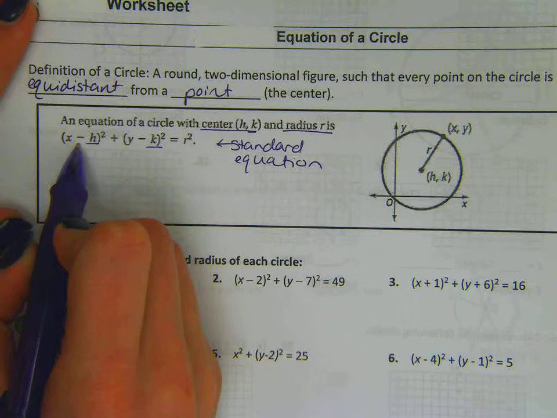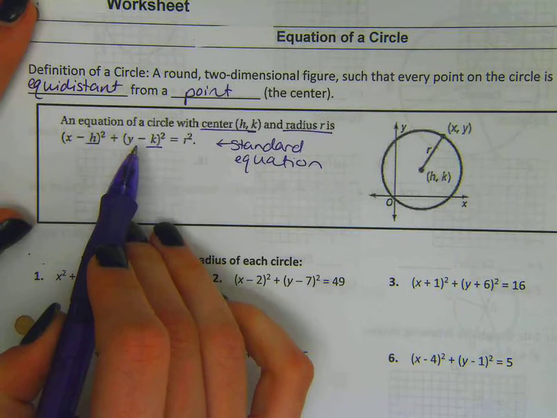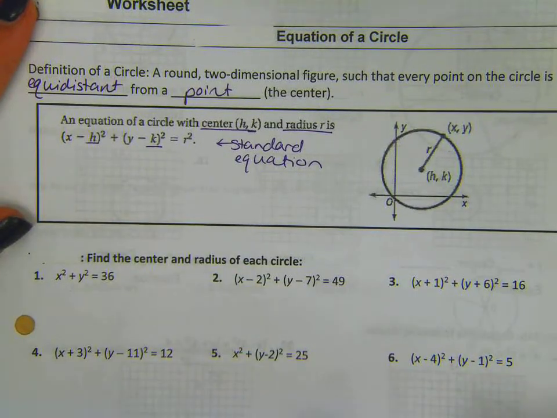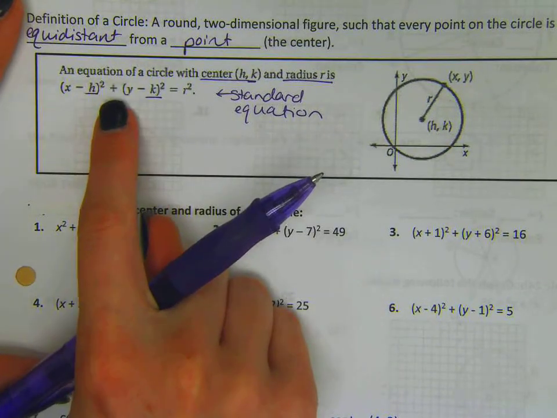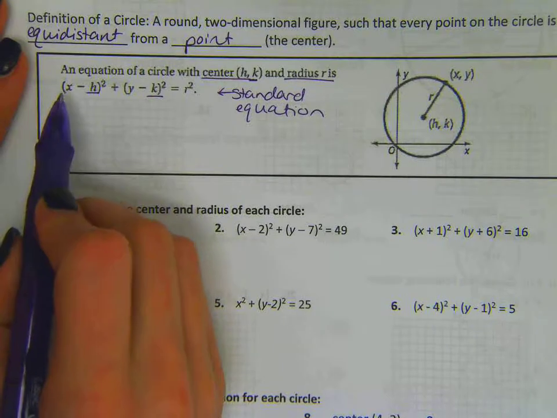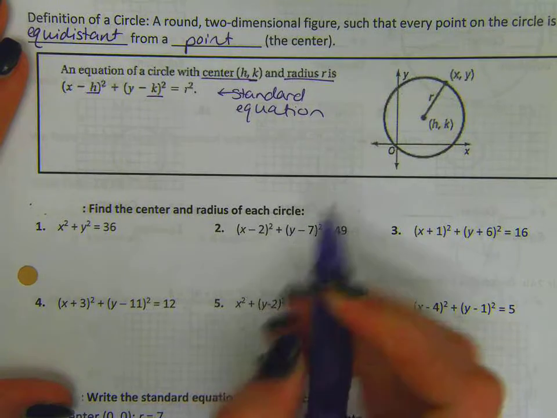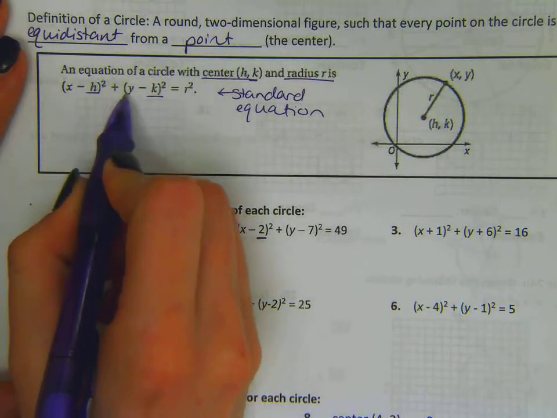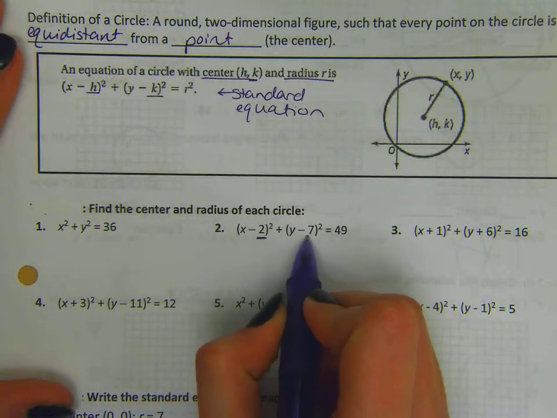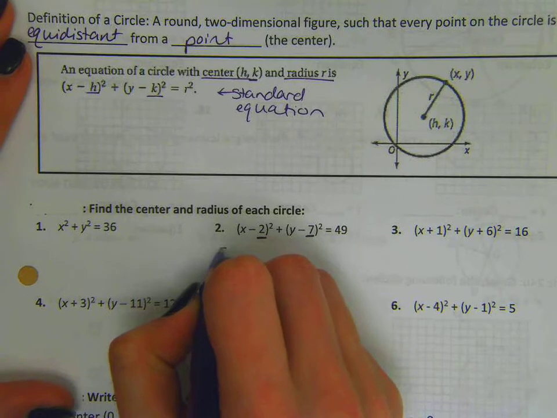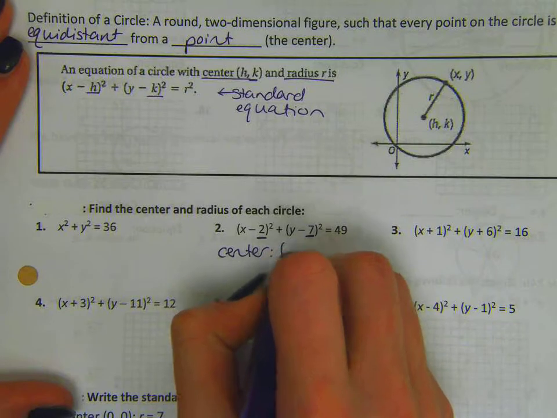Standard equation has subtract and subtract within the parentheses. So we want to look at our examples and see which ones match up with this standard equation. So I'm going to look down here. I'm going to start with number 2, because number 2 matches exactly with how our standard equation is formed. So x minus h, x minus a number. Here we have x minus that number, so 2. Squared plus y minus k squared, y minus a number squared, y minus that's 7. So our center is h comma k, 2 comma 7.